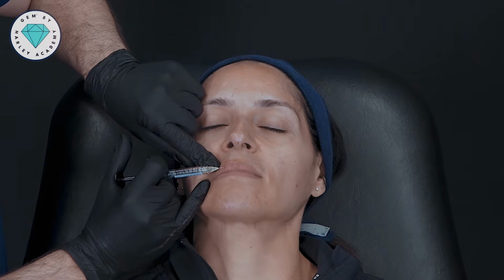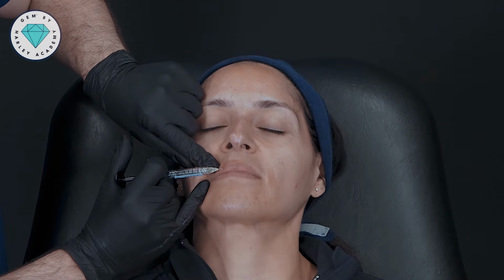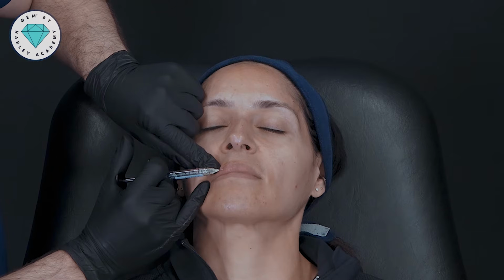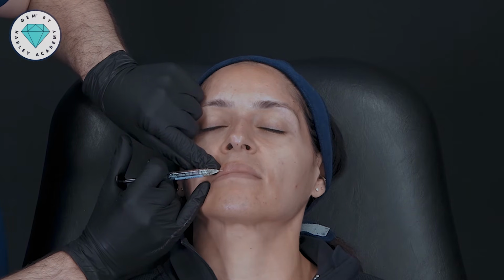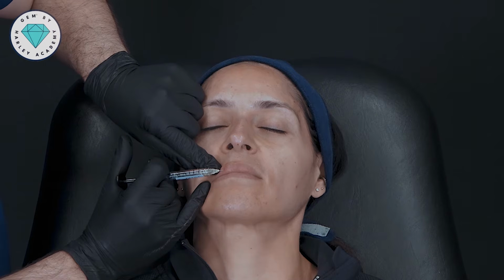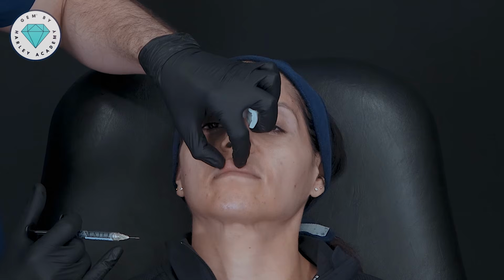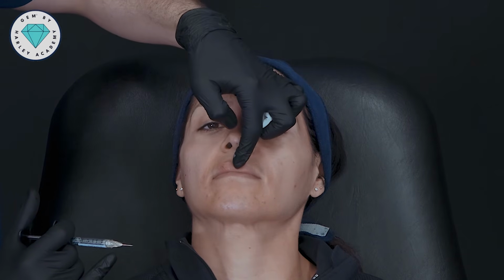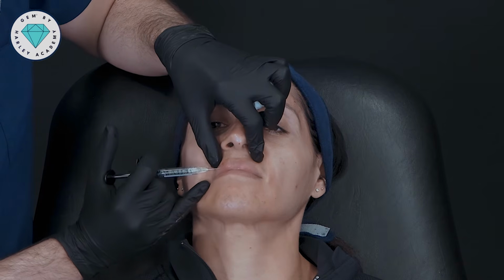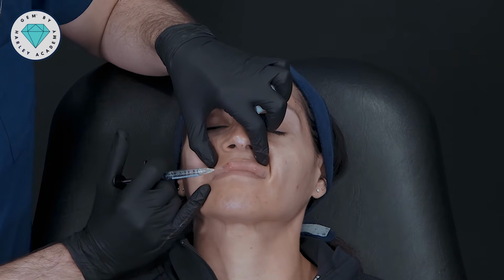And I'm just going to go for a 0.1 ml bolus, because we're injecting really nicely low viscosity products that will flow. They're also cohesive, so they stay together. And even just after injecting 0.1 here, I can feel the gel between my fingers. It's traveled all the way to the midline. So that's how I'm going to create this very natural projection to the upper lip. A little one here as well.